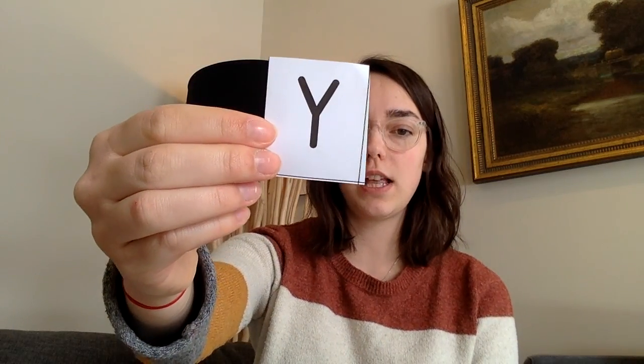Next I have this letter. What is this letter? Yep, it's an I. What sound does it make? I, I. If you have anything that starts with the I sound, put a marker on it. Next I have this letter. What is this letter? Yep, it's a Y. What sound does Y make? Y, y. If you have anything that starts with the y sound, put a marker on it.